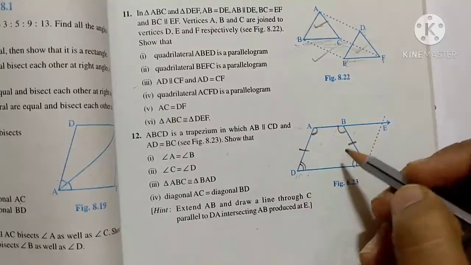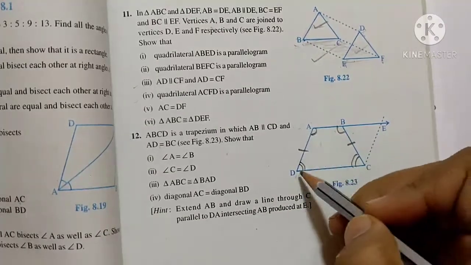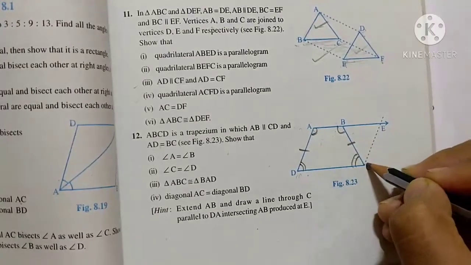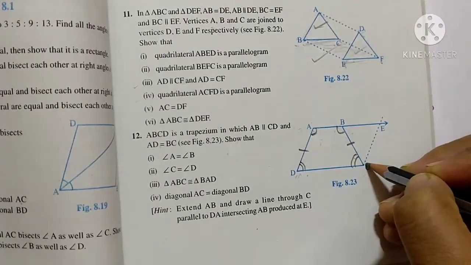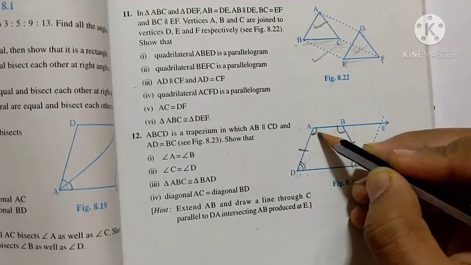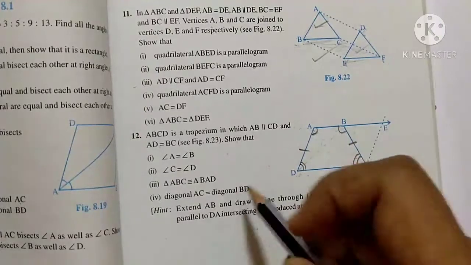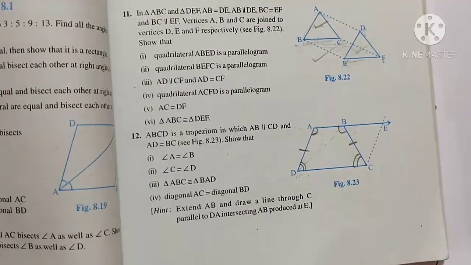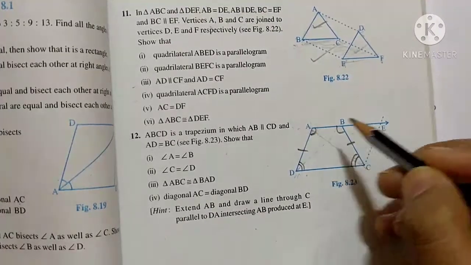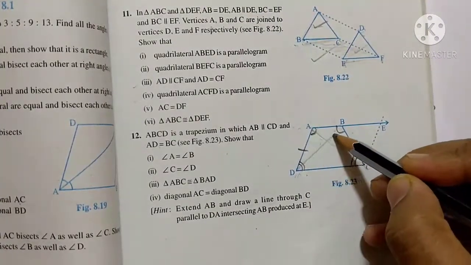And at last, we have to prove that triangle ABC, it means we have to join this line A to C, is congruent to triangle BAD. It means we have to join this also. We have to join these diagonals. So we have to prove this one. And in the fourth part we have to prove that diagonal AC is equal to diagonal BD.